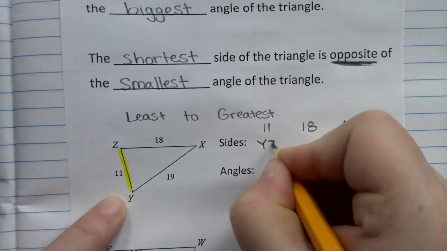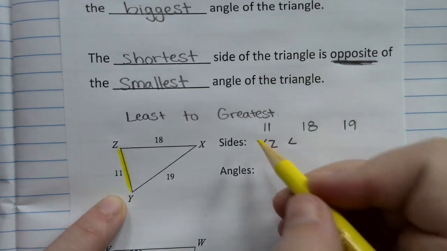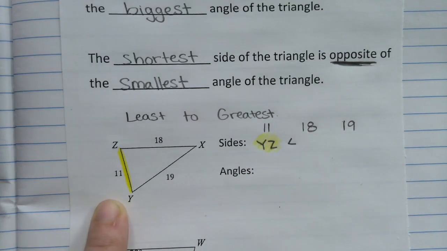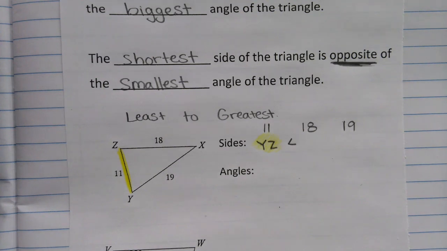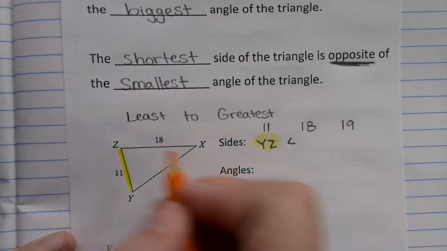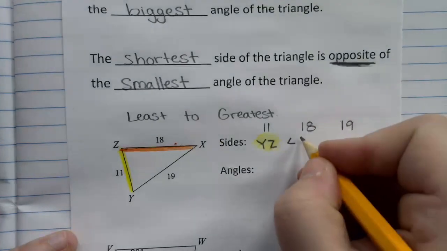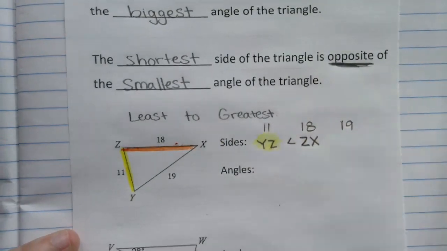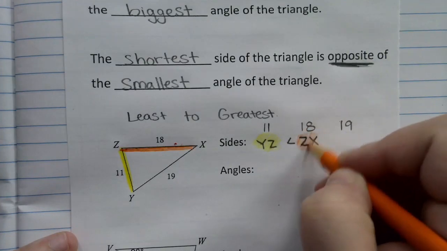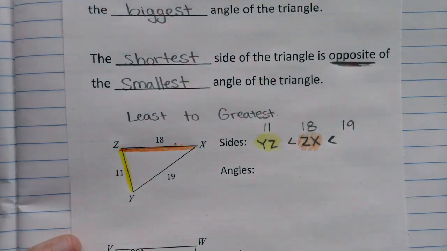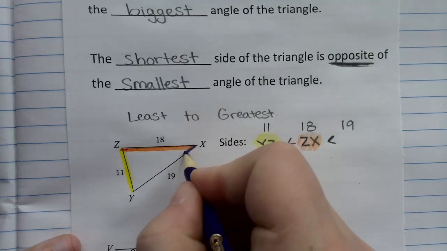So YZ is less than. And we're talking about a length. So when we talk about a length, we actually don't put that segment line in there. We are going to use that less than sign. Which side is 18? Good, we could say ZX, or we could say XZ, either one. Which is less than, what's our last side? XY.